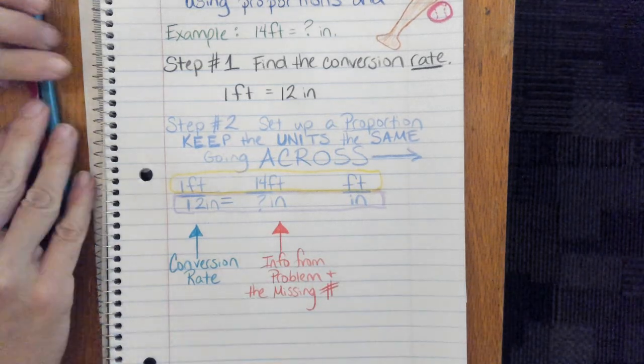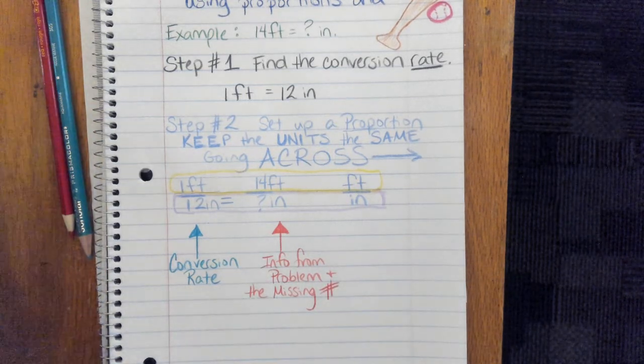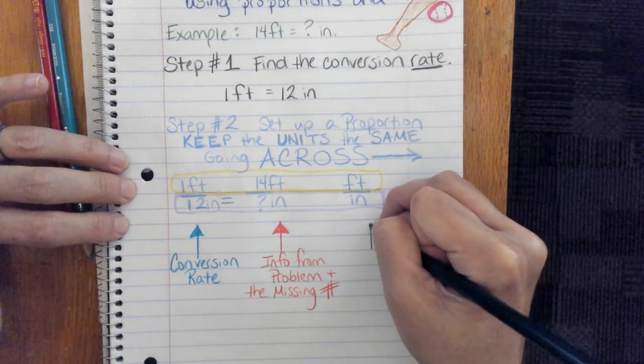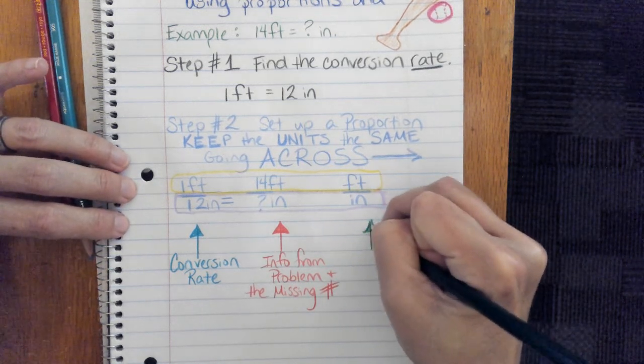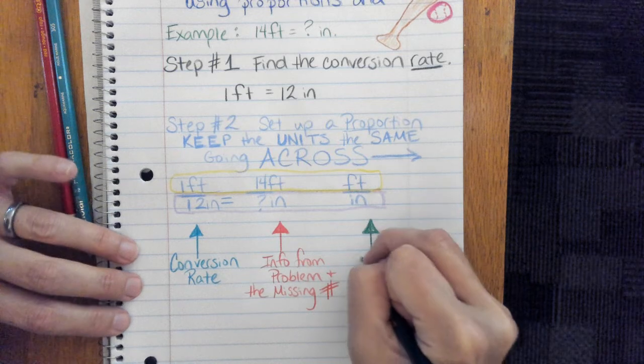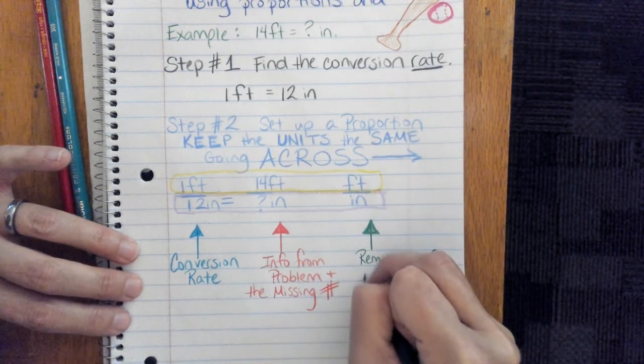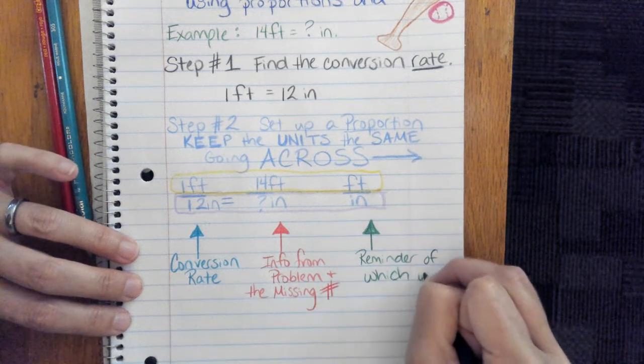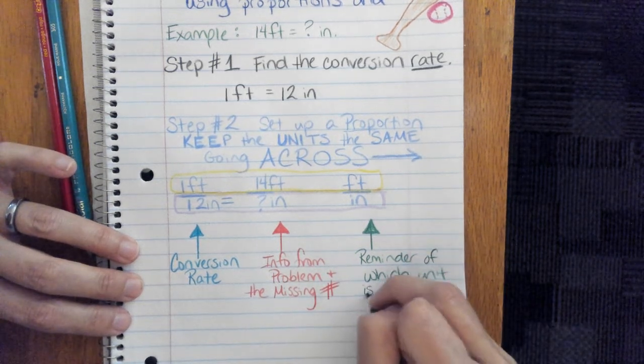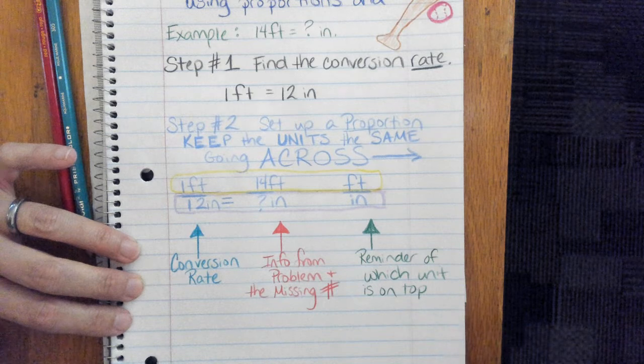And this over here is just a reminder of which unit is on top and which unit's on bottom.